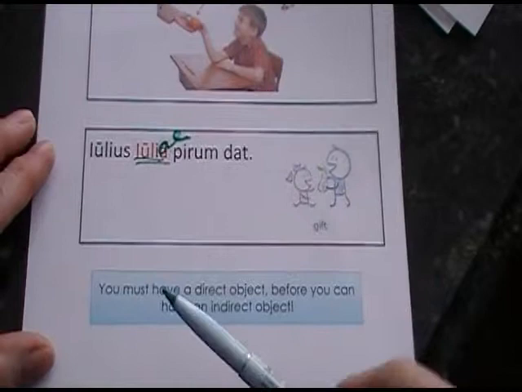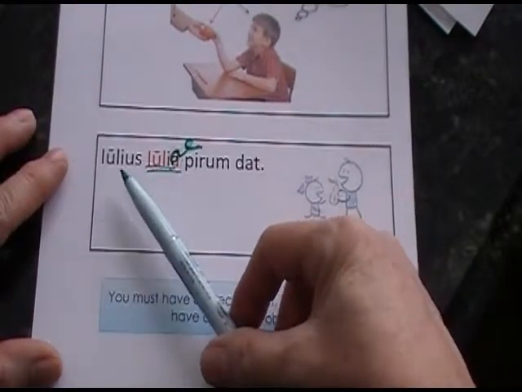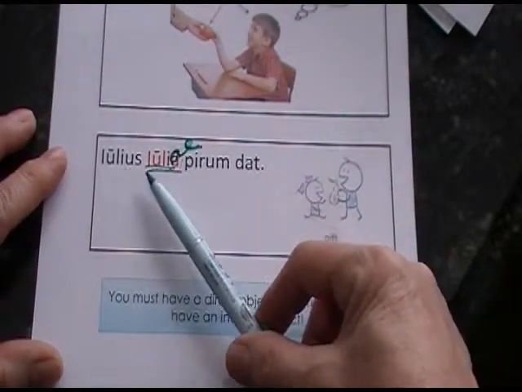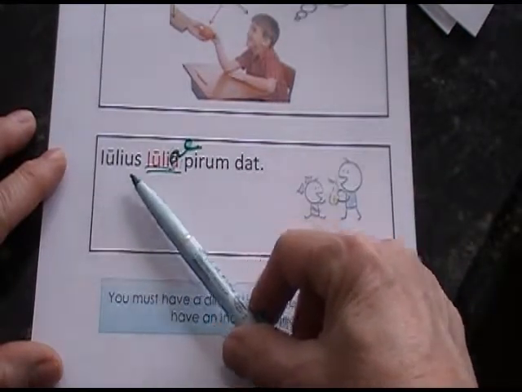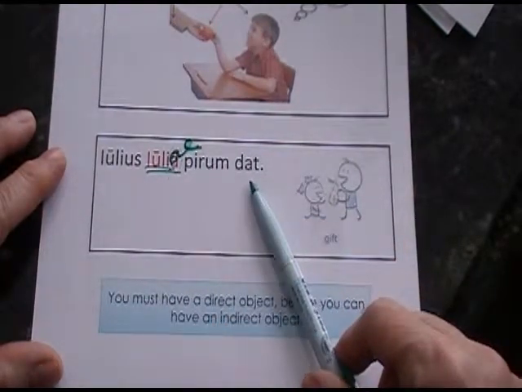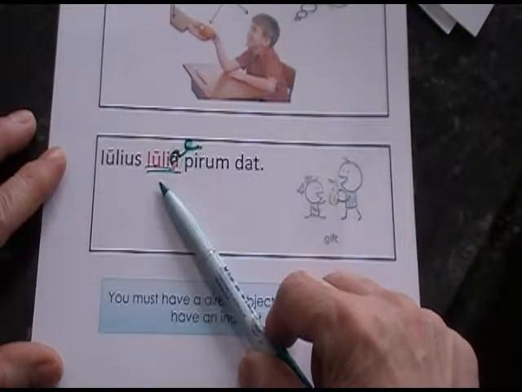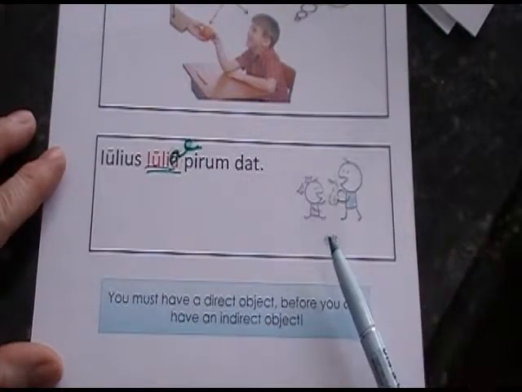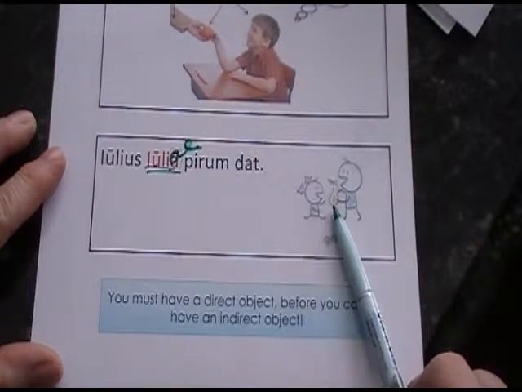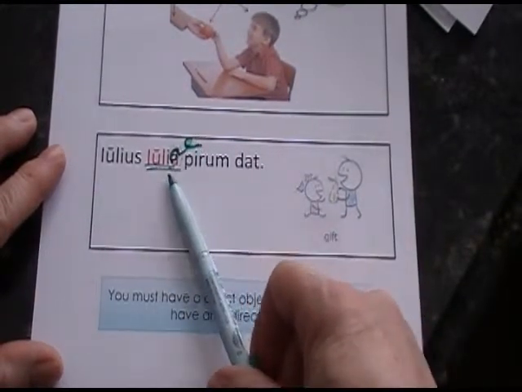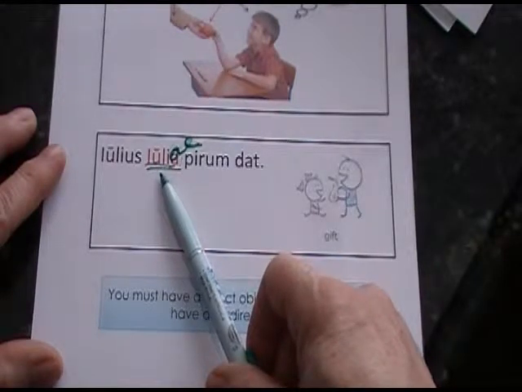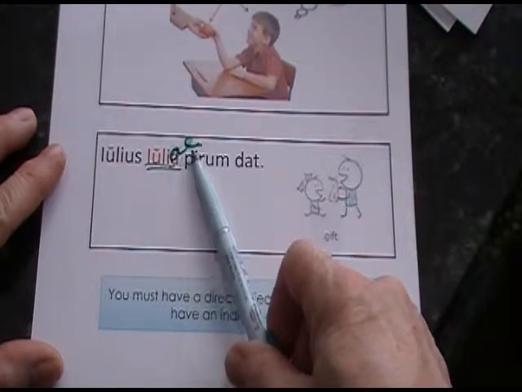Here we have the sentence, Julius Juliae pirum dat. Julius gives a pear to Julia. You could see there's good old Julius with his pear giving it to Julia. The ending for the dative for a feminine singular noun is AE.